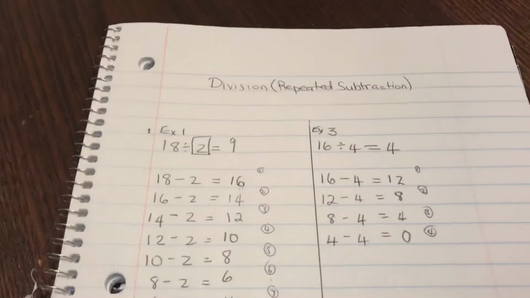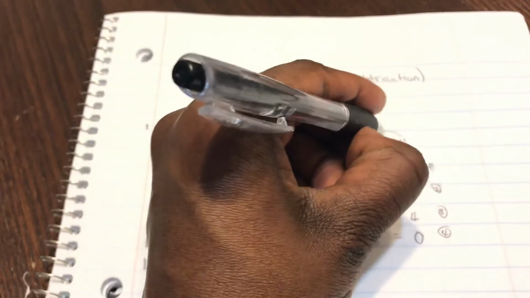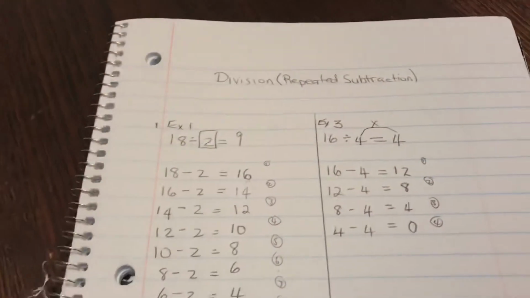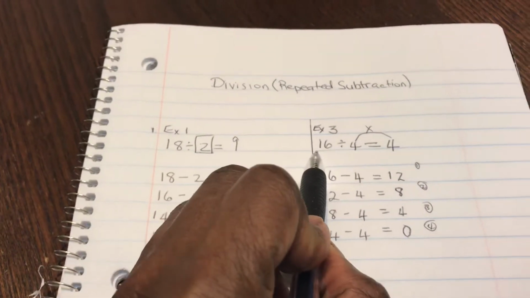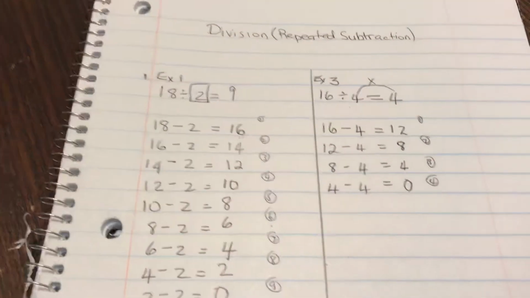Now let me verify my answer. If I multiply 4 times 4, am I going to get 16? Yes, I'm going to get 16. So that's how you do that one.